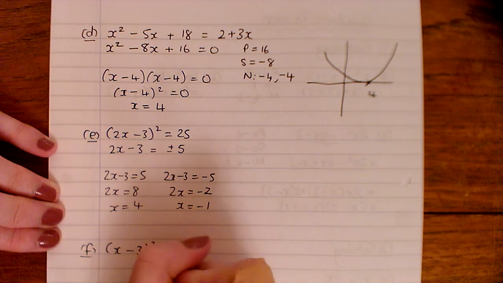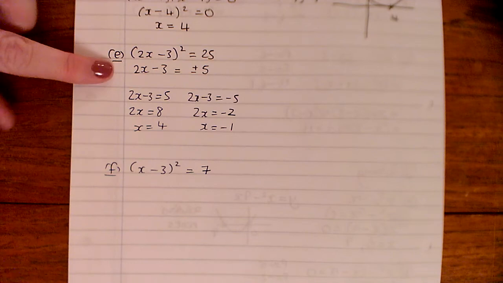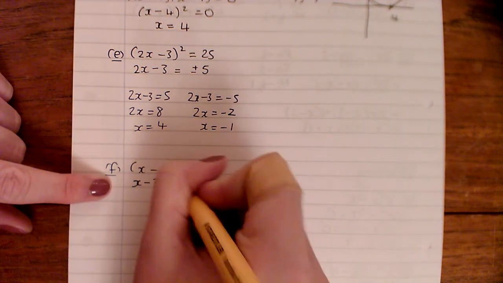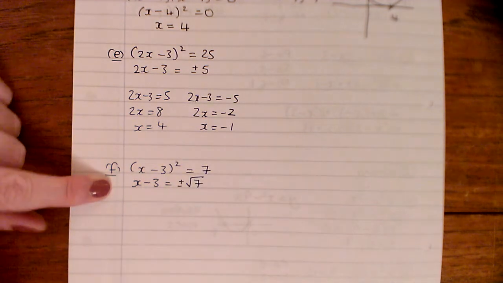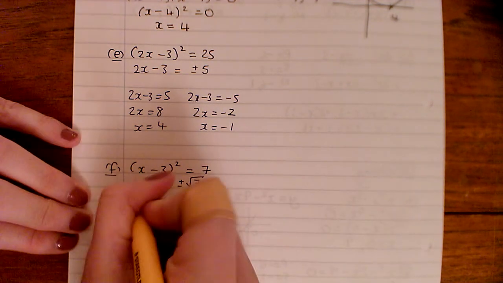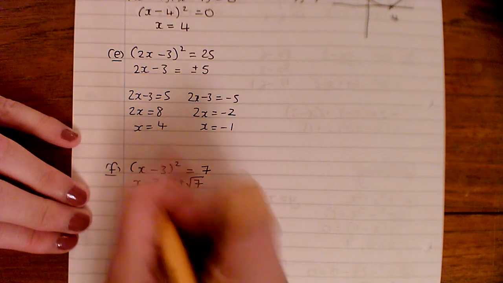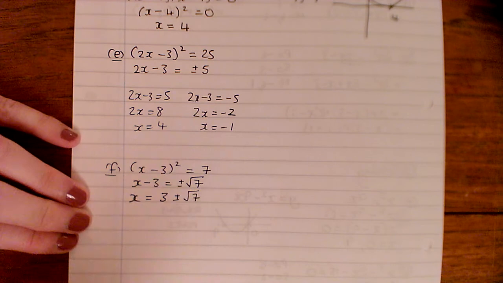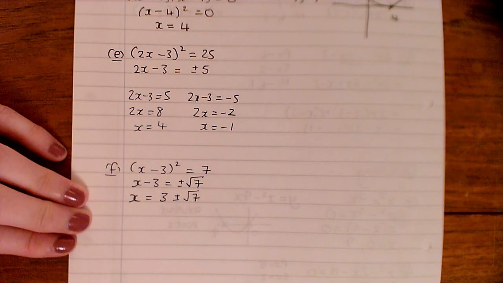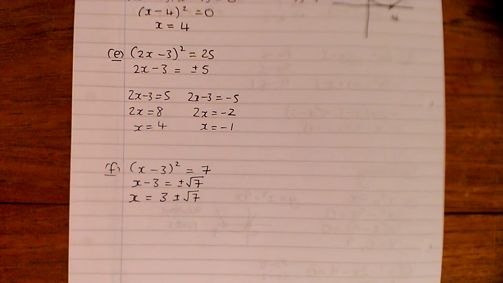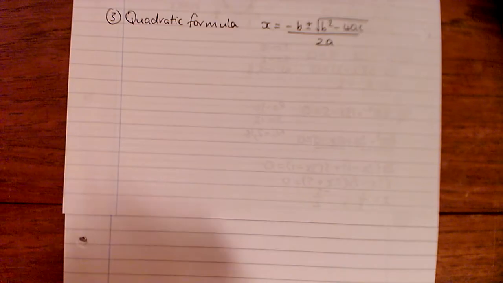x minus 3 squared equals 7. So similar to part E. So we start in the same way, take the square root, but this time we can't do anything to root 7, okay? So we just bring the 3 across, so the minus 3 becomes a plus 3, and you would just leave your answer as 3 plus or minus root 7. If that was a third that you could simplify, you would simplify that down.